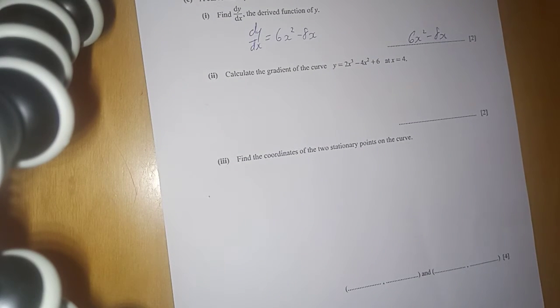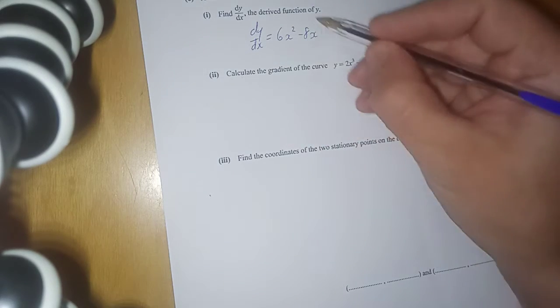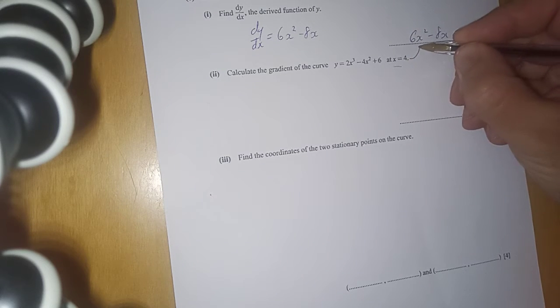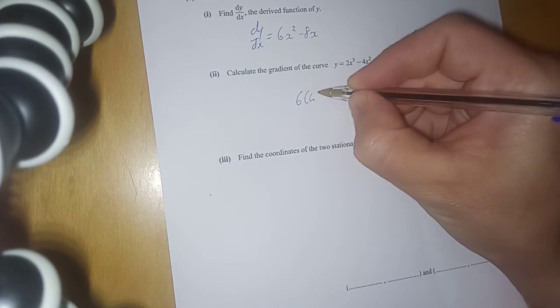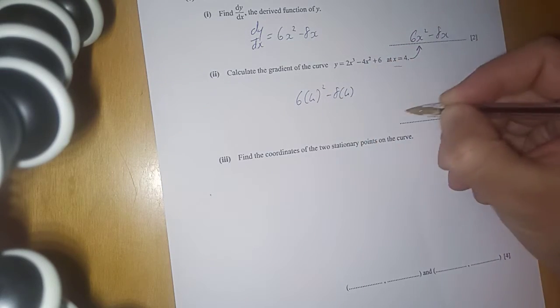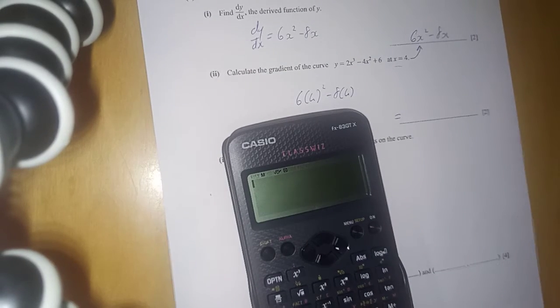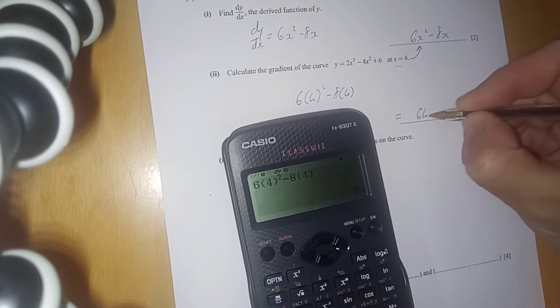Okay, for the next one, they want us to find the gradient where x is 4. Now, the whole reason we differentiate is to find the gradient of the line at a specific point, which in this case is x equals 4. So all we have to do is substitute that into our derived function. So that will be 6 times 4 squared minus 8 times 4, and if you put that into a calculator, we get 64.